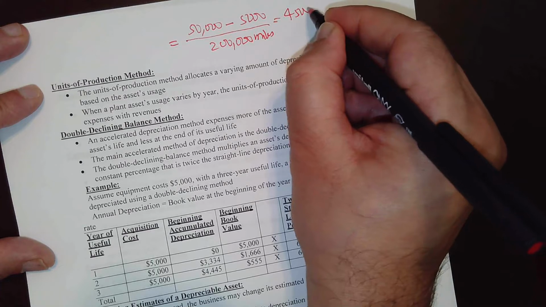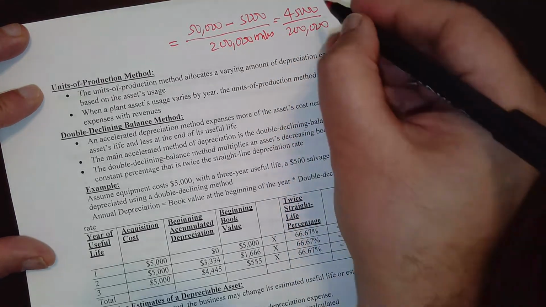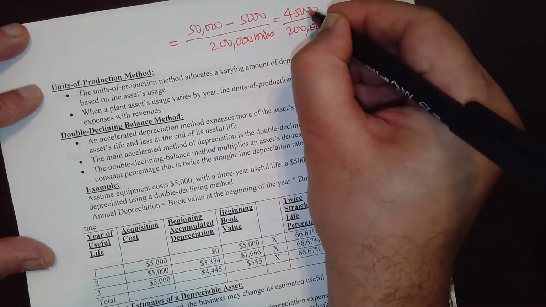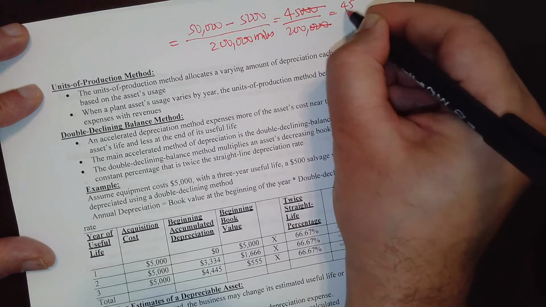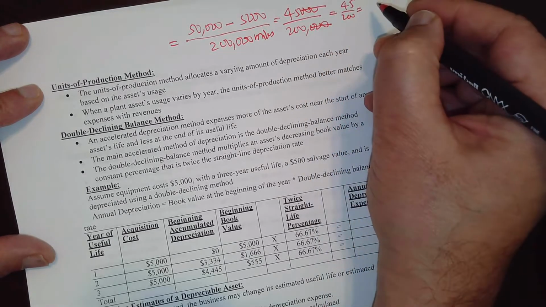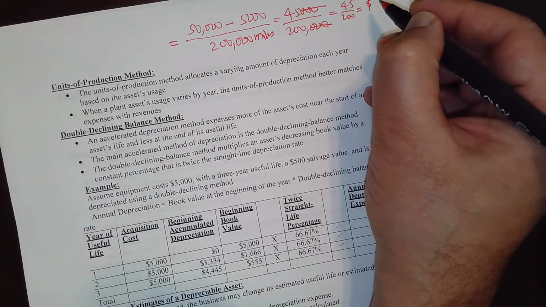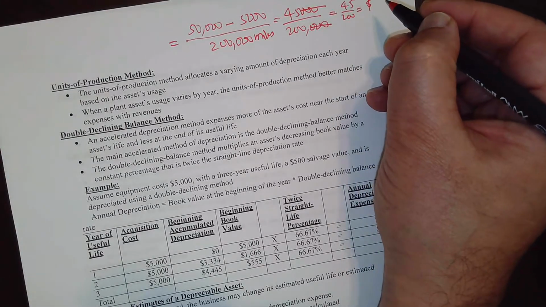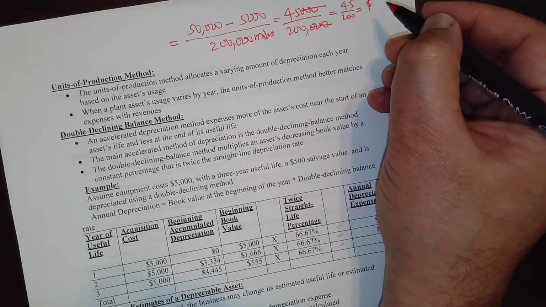45,000 divided by 200,000. So it's 45 over 200. Let's calculate how much it is going to be per mile.